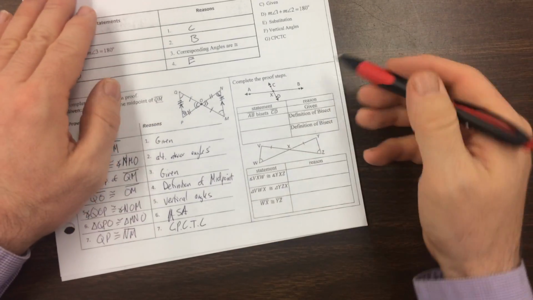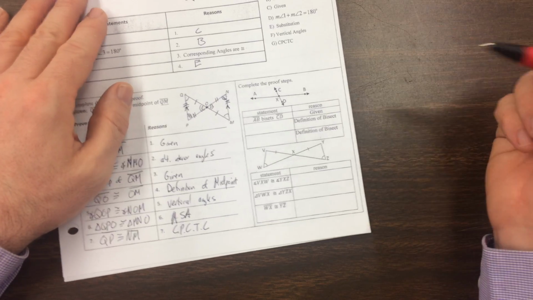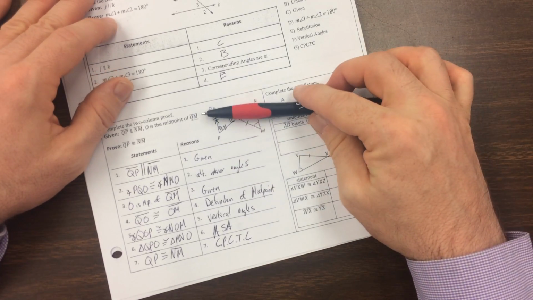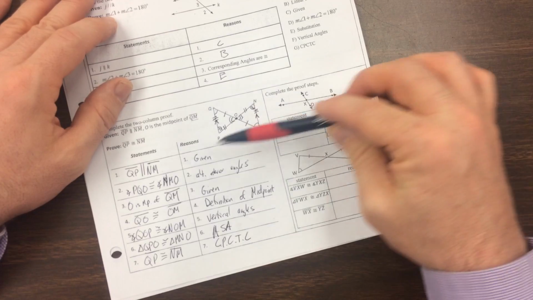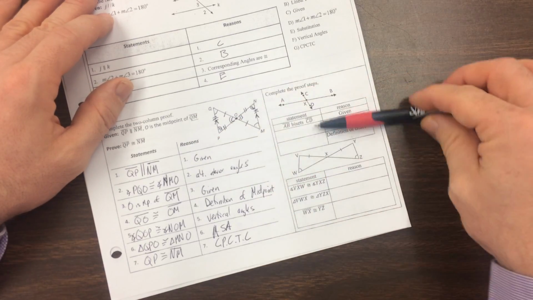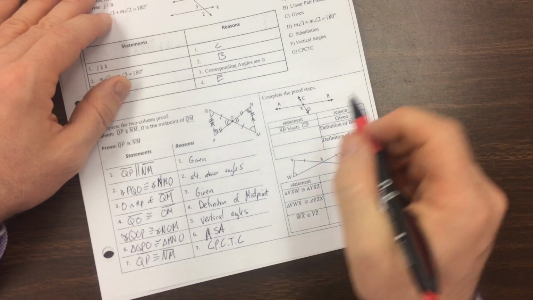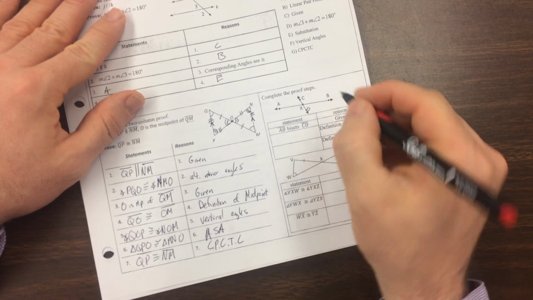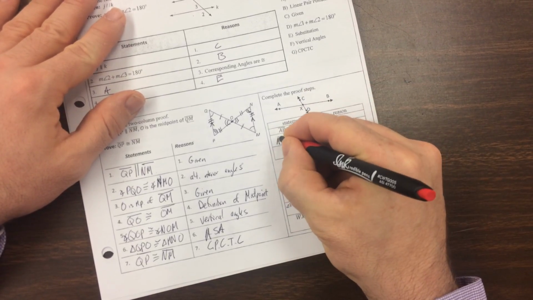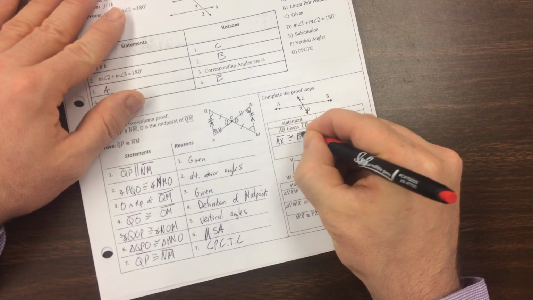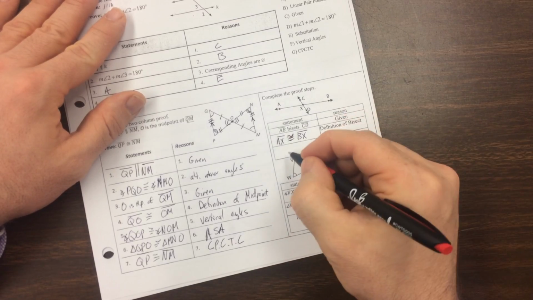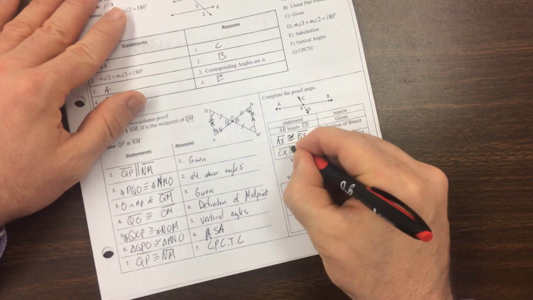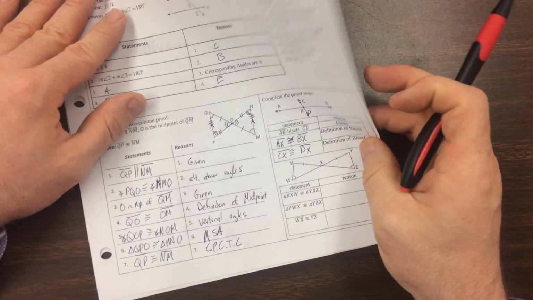Last bit. Here I just have you complete a couple of steps. I'm just checking to see, and on your test, there's going to be a combination of questions that asks, can you go through an entire proof, and can you check some of the important tools in your proofs toolbox? Can you do those? So here we're saying AB bisects CD. Again, that means two halves, right? So that means AX is congruent to BX, and CX is congruent to DX. That is the definition of bisect.